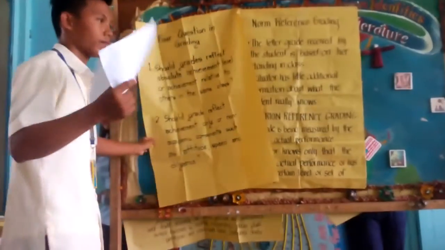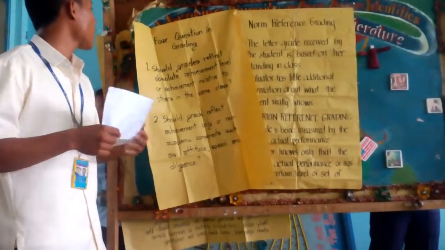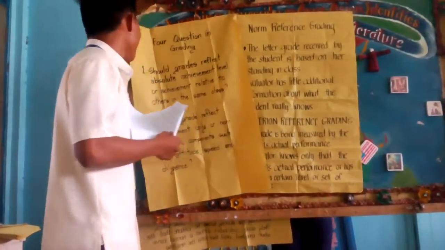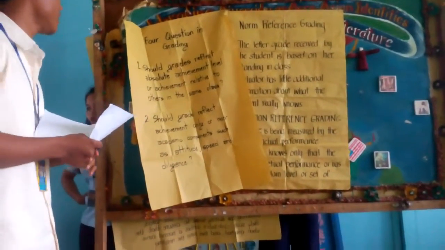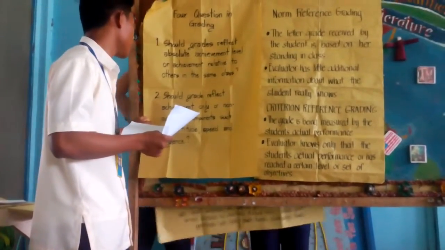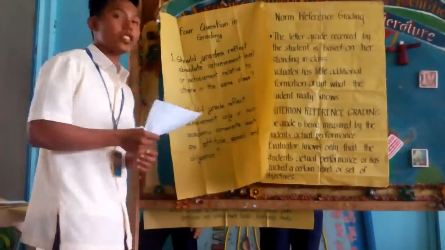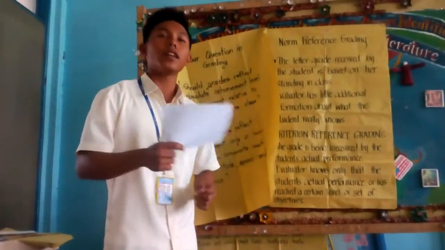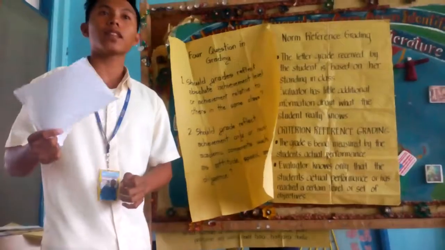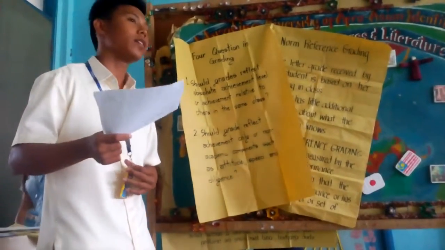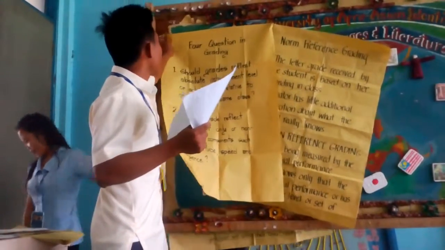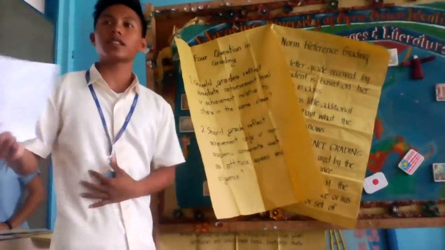The next, the second question is, should grades reflect achievement only or non-academic components such as attitude, speed, and diligence? So attitude should be included in grading the students because it is important that students have good attitude so that they will achieve their goals and they could interact with other citizens in the country.